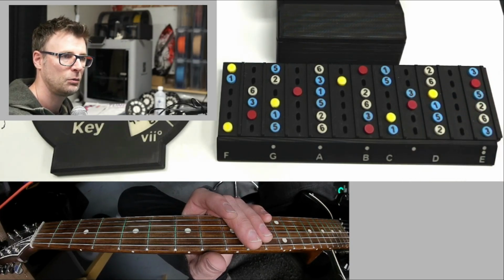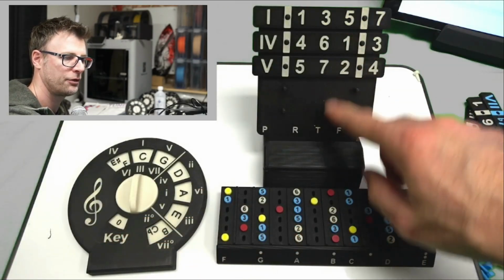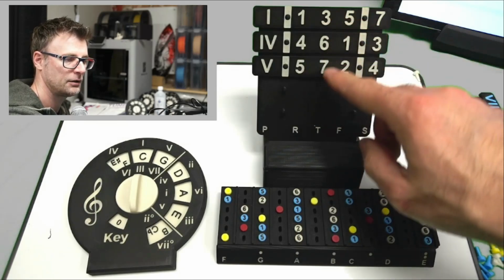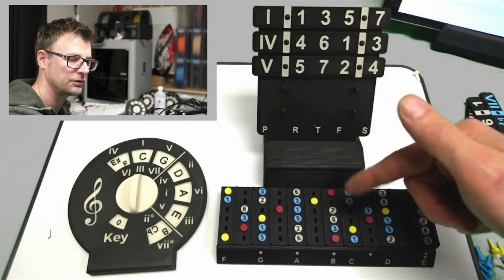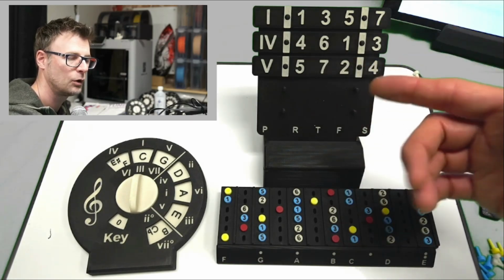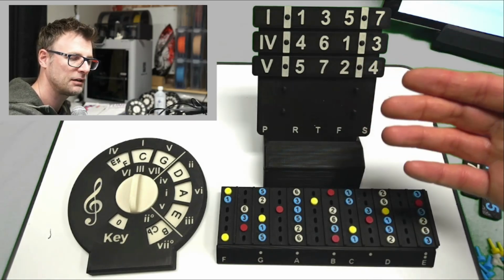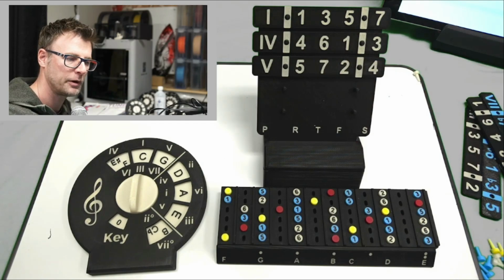So let's go back, and we're going to work now on the 3rds. We did the roots of the chords. Now let's see how the 3rds sound. Now we can see already, had we just stuck to the pentatonic scale, that 7 would have been missing. So let's see how that 7 sounds. So let's see what we would have been missing out on.